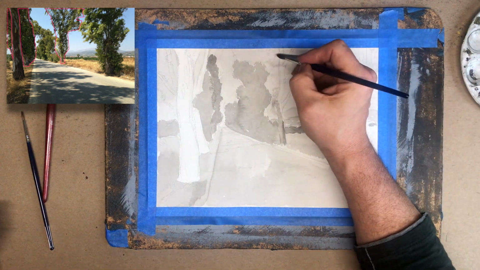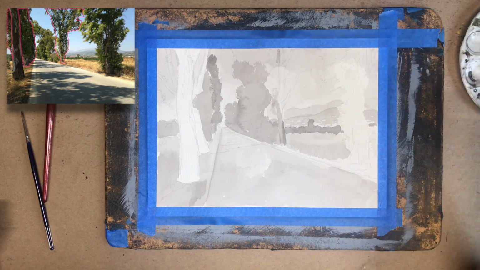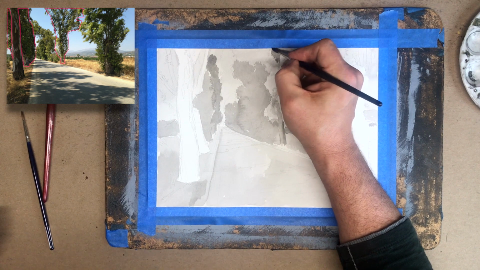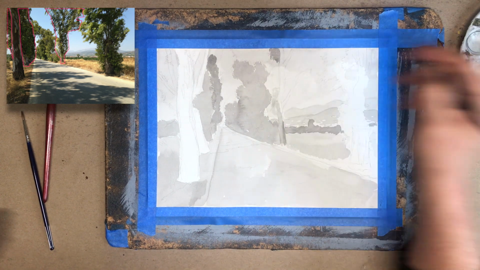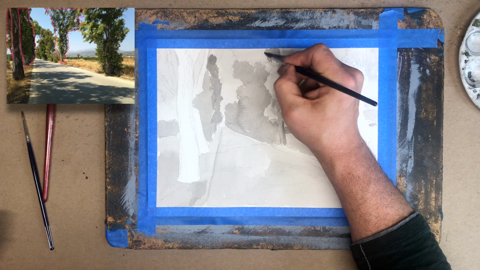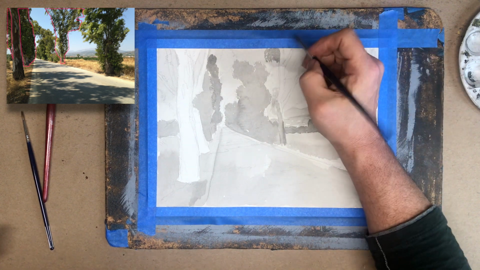And then the leaves here are going darker, definitely. Don't worry about getting the smaller branches. That's something that you're going to get later. Don't worry about getting the shadows. Just get the shape of the leaves, the outline.